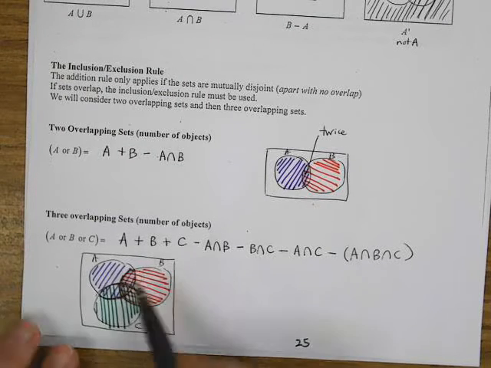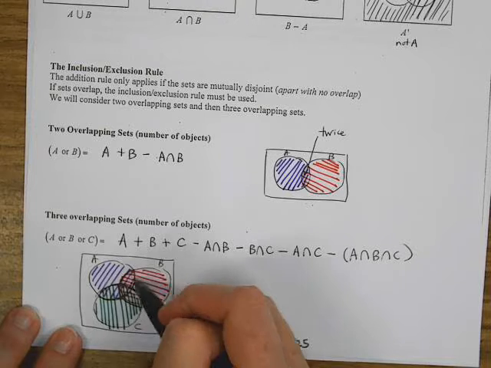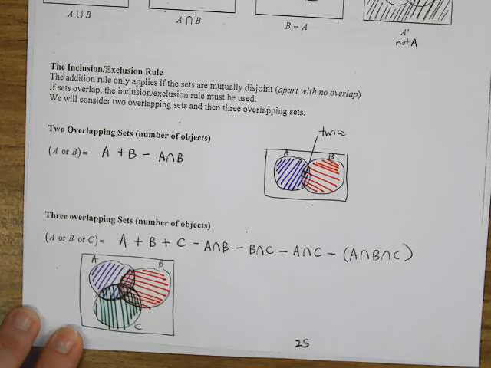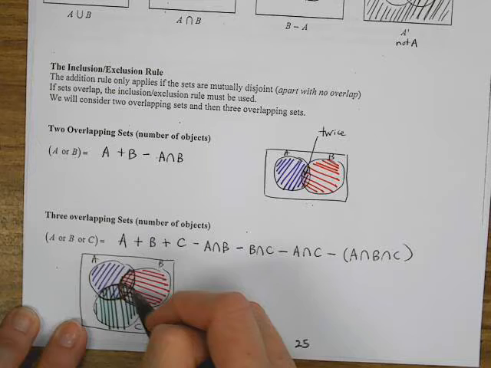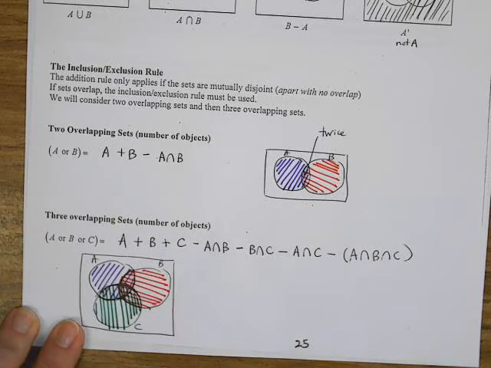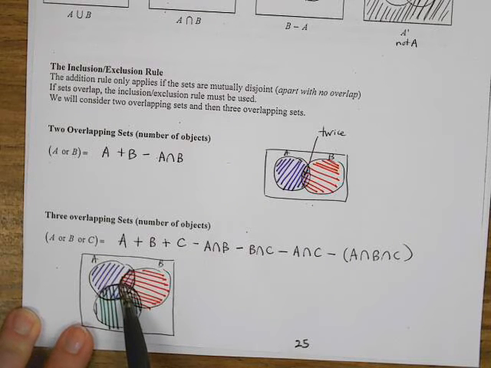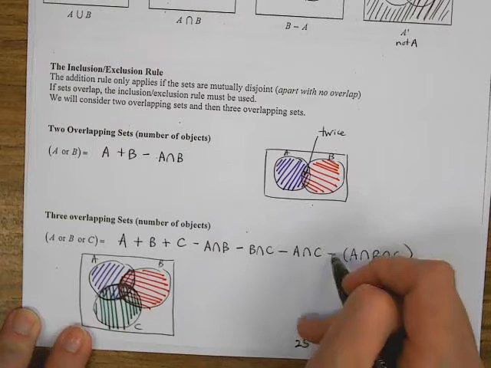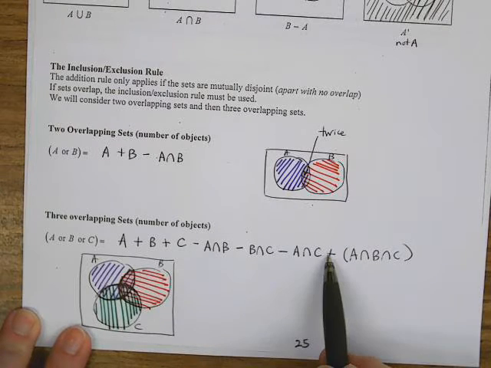Okay, so by removing these footballs, I removed it here, right? That took one of the colors off. I removed it here. That took a second color off. And if I removed it here, that took a third color off. So that means all 3 of those colors got removed from that center section. So I'm not subtracting it. I'm sorry. I'm adding it back in.